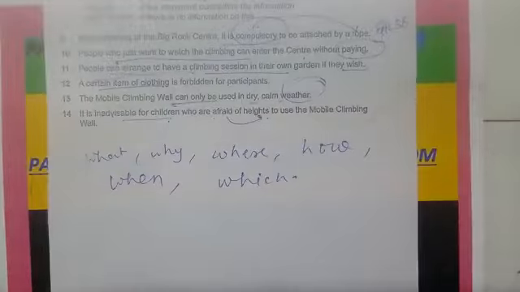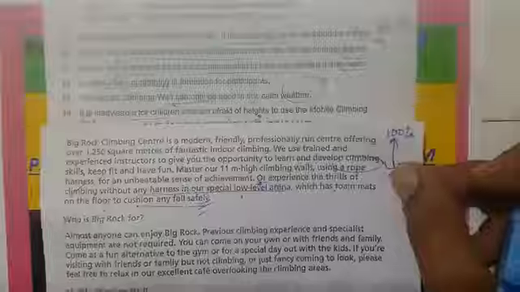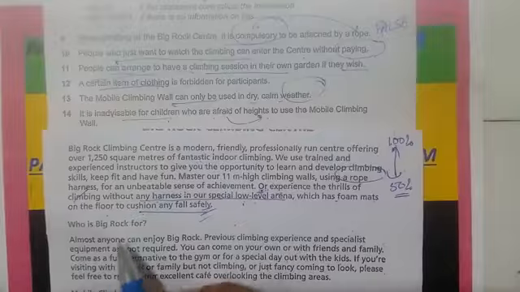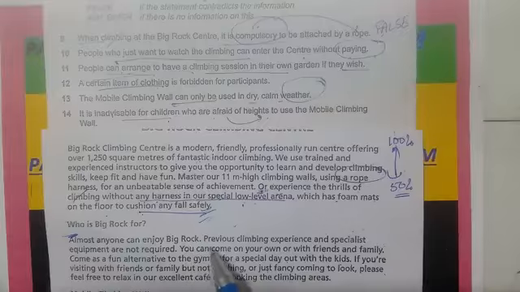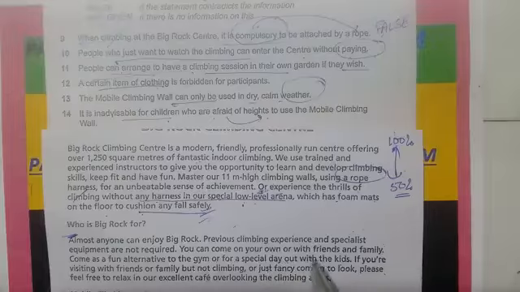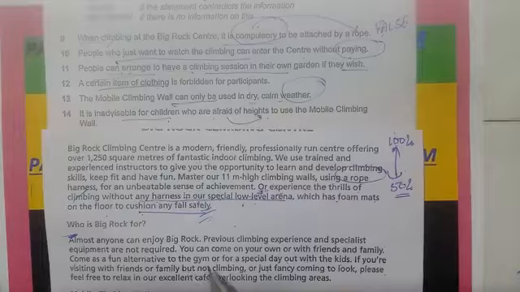So next he is going to the next one, which is Big Rock. Who is it for? Almost everyone can enjoy Big Rock. Previous climbing experience and specialist equipment are not required. You can come on your own or with friends and family. Come as a fun alternative to the gym or for a special day out with the kids.